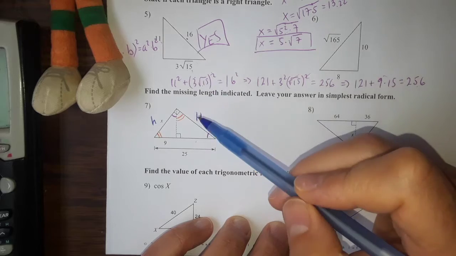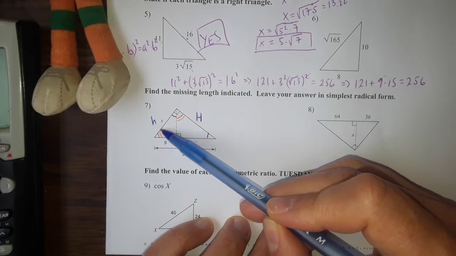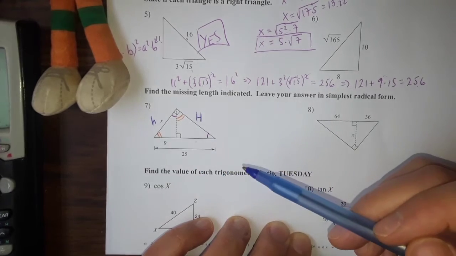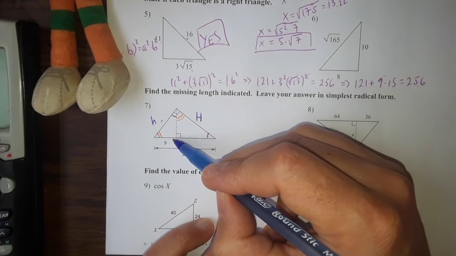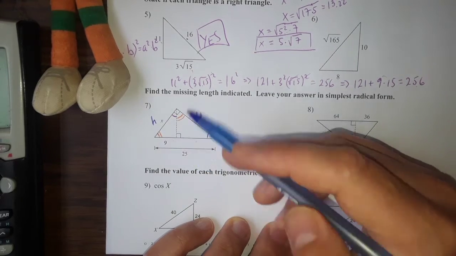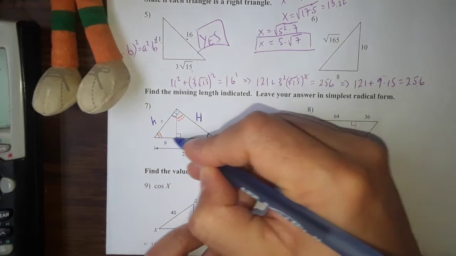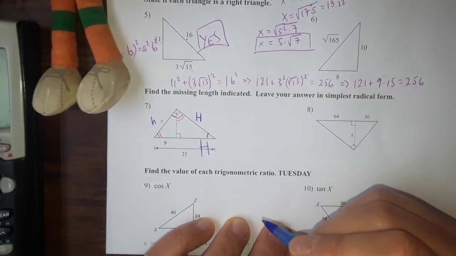Okay, so now, this is also a similar triangle. This would be the really big hypotenuse. So we have the hypotenuse of this, the hypotenuse of this, and the really big hypotenuse, which would be this one here, of the whole triangle.